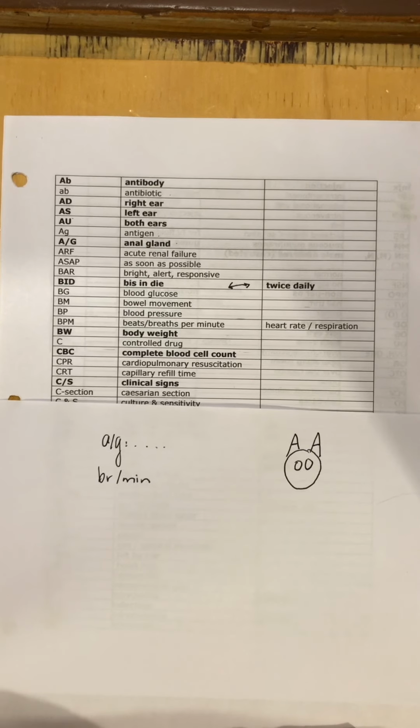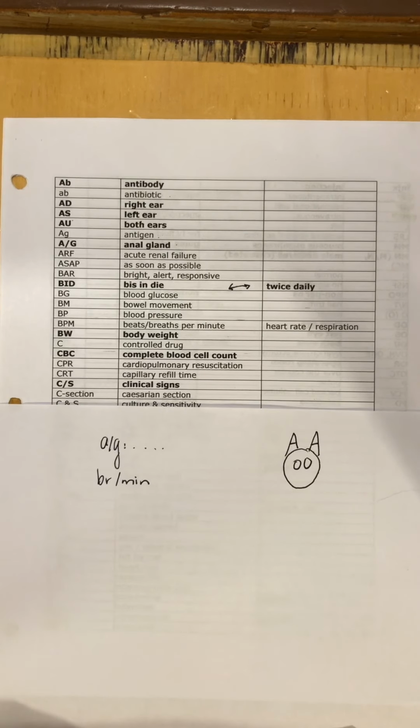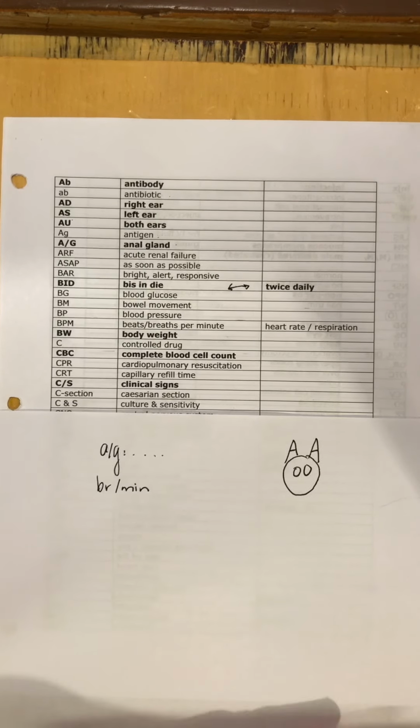A C-section, that stands for cesarean section. So that's a surgery to help an animal birth their babies if they aren't able to birth them vaginally.